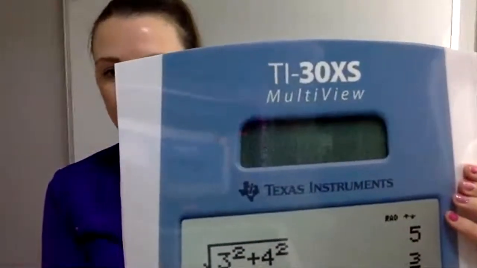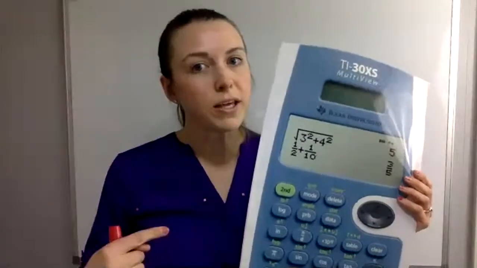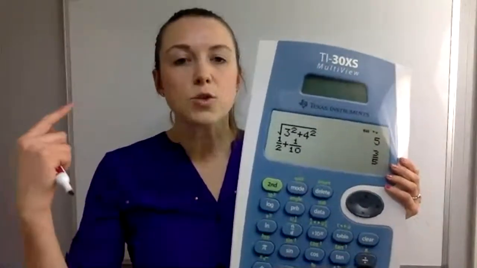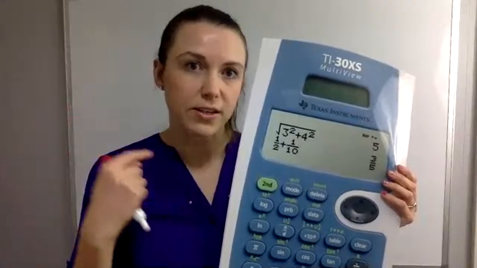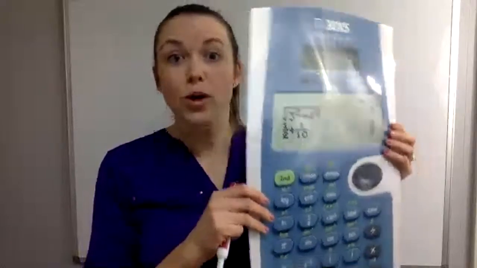oh, what is the name of the calculator? This is the TI-30XS. And this is the one, if you're taking the HiSET or the GED in person, it's probably, depending upon your state, the calculator that they'll give to you to take the test if the test proctor gives you an actual calculator.